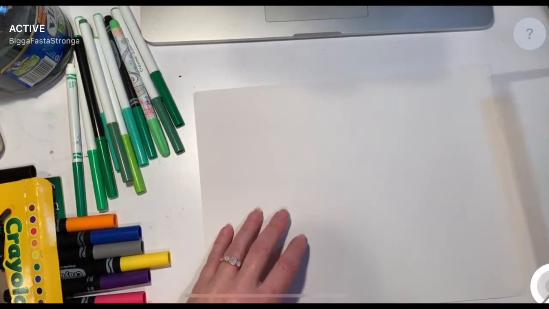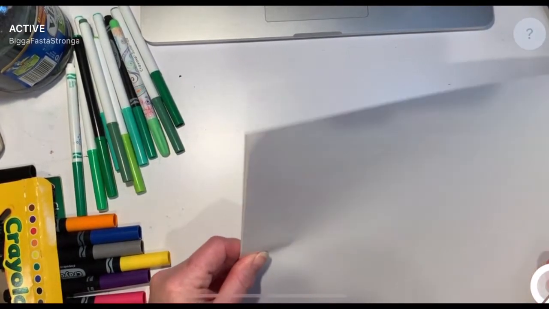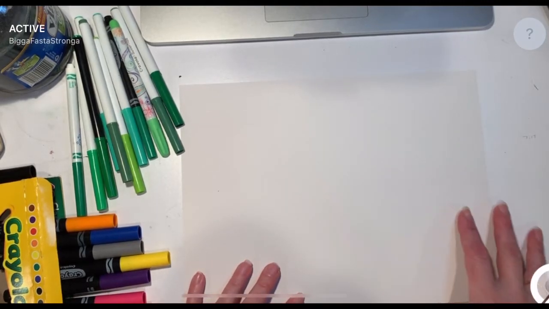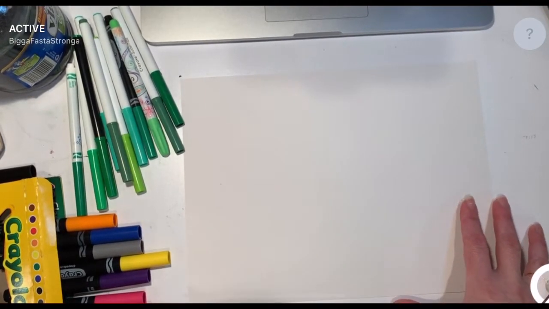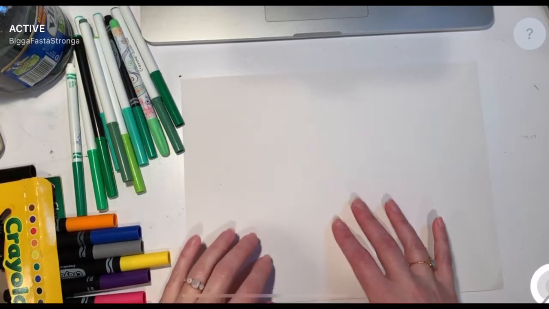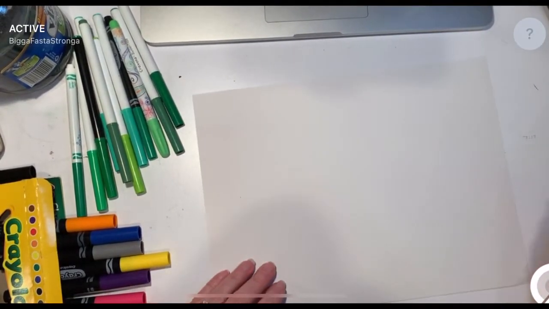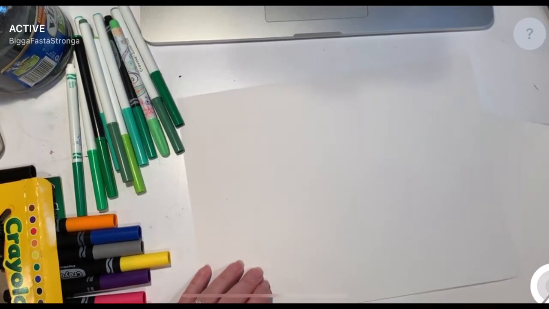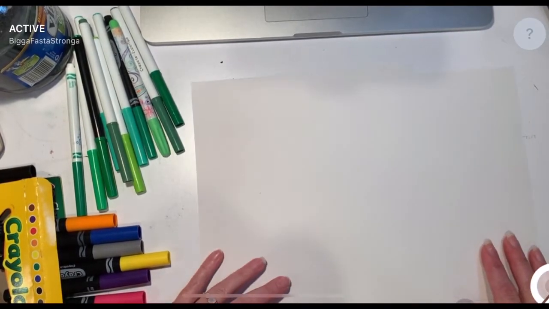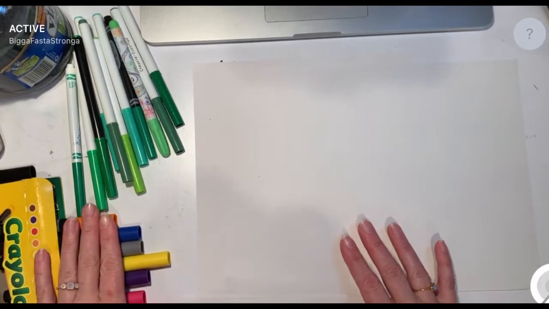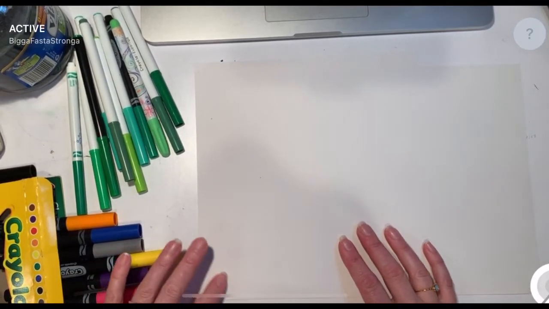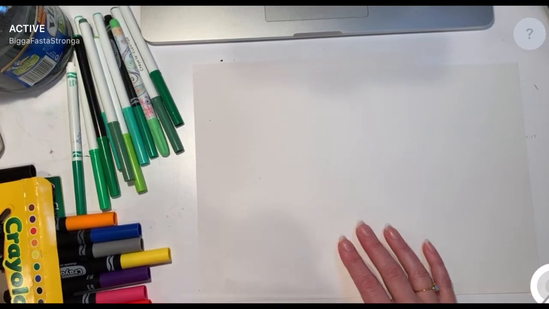I sent home a couple sheets. You just want to work with one at a time. If you need to protect the surface that you are going to be using your markers on, you can get an extra sheet of paper to go underneath yours to make certain that it doesn't bleed over the edge. But we are using washable markers. If it does come off the edge onto the table, you can always clean it off.